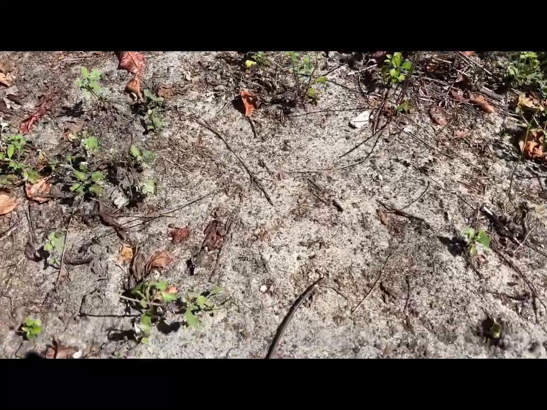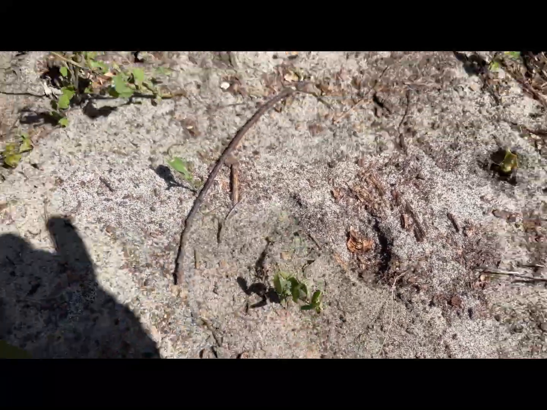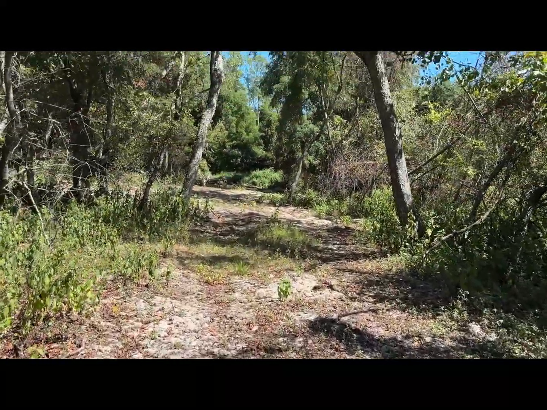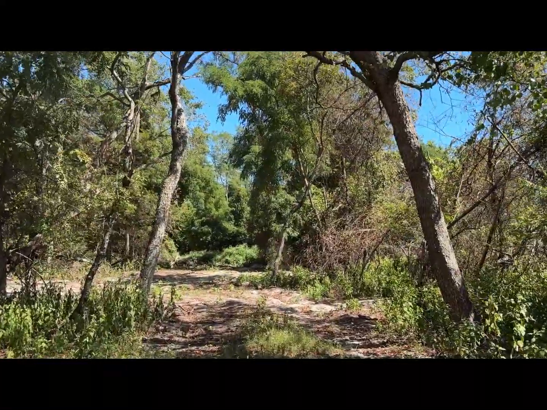Take a look at this soil. It's very sandy. It's a good spot to talk about the nitrogen cycle.